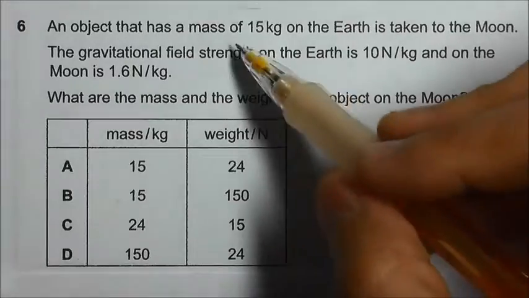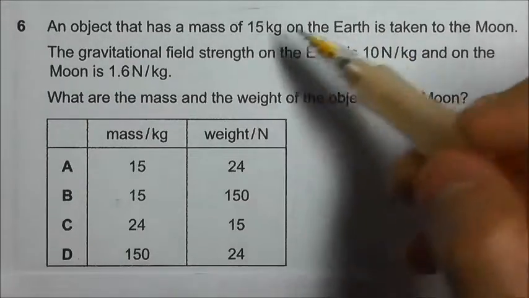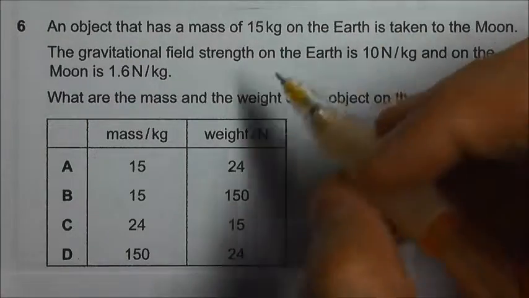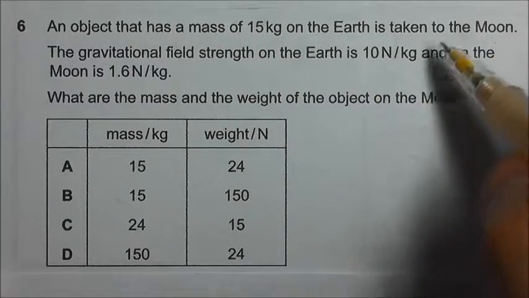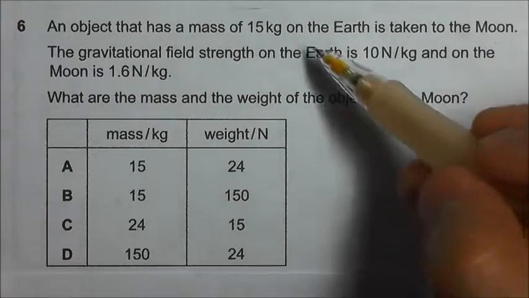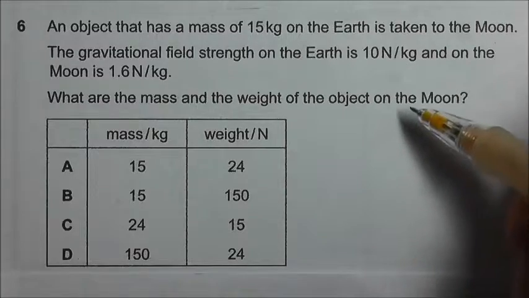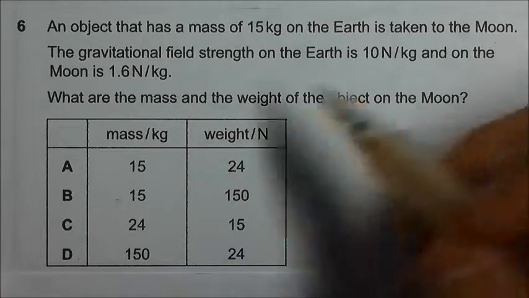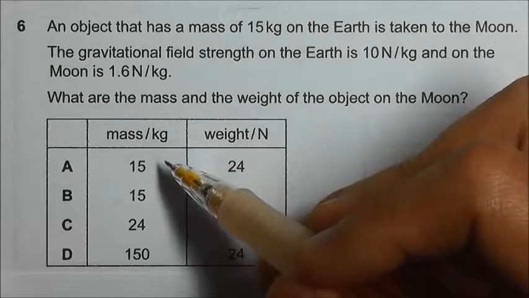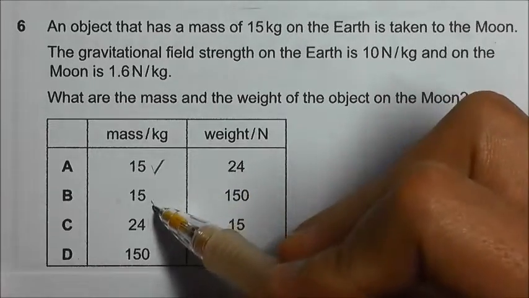Okay, we are talking about the mass on Earth and the mass on the Moon. So the mass is the amount of substance in the body. So if it's 15 kg on the Earth, the amount of substance will remain the same on the Moon. So the mass should remain as 15 kg.